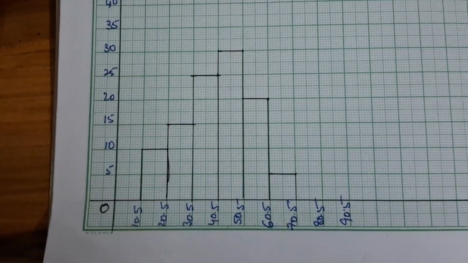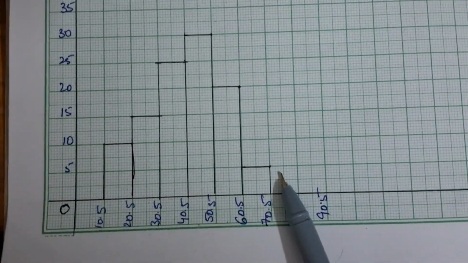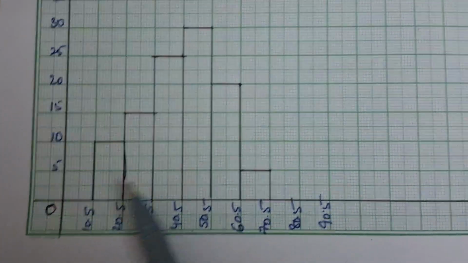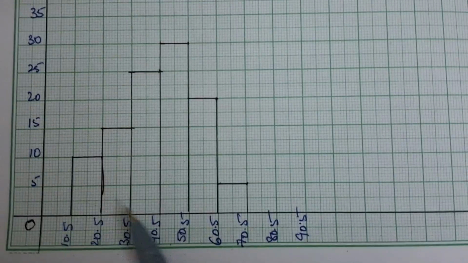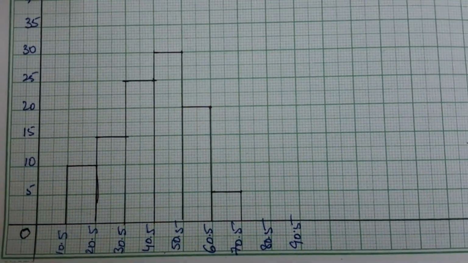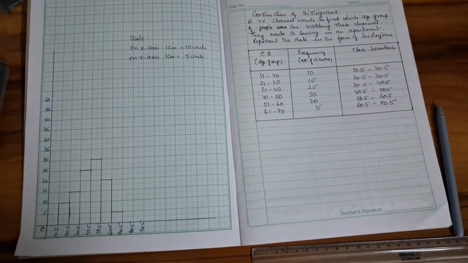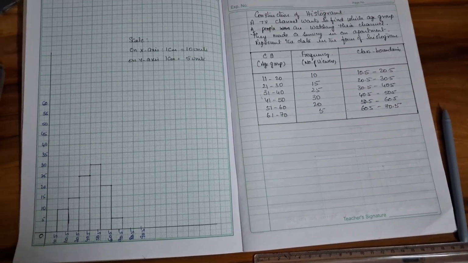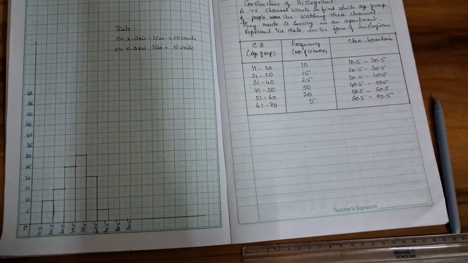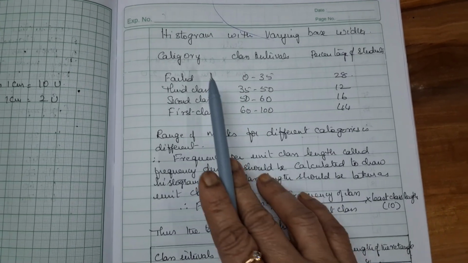See, this is how you get the histogram. See, there is no gap here, children. In the bar graph I showed you earlier, there is a gap between rectangles, but here they are attached to each other. This kind of construction is called a frequency histogram. This is the whole representation of the graph that I have done, children. You have to do it in this way in your graph book also. Please note it down.